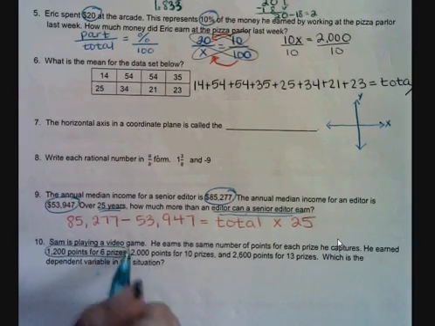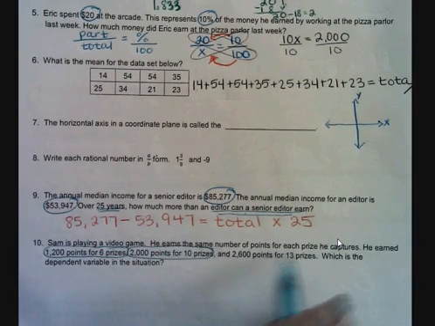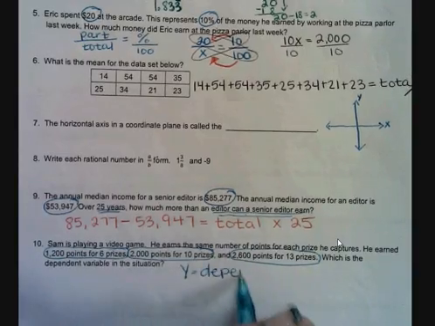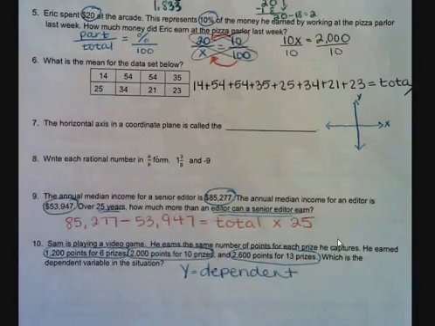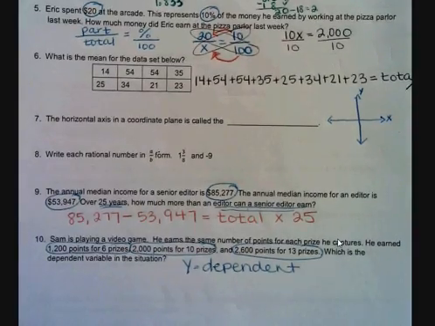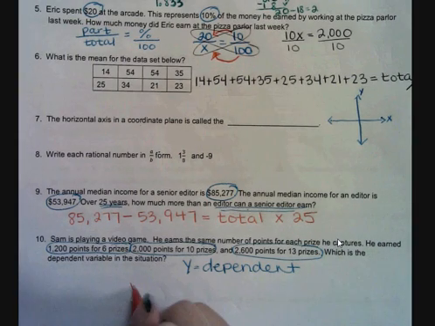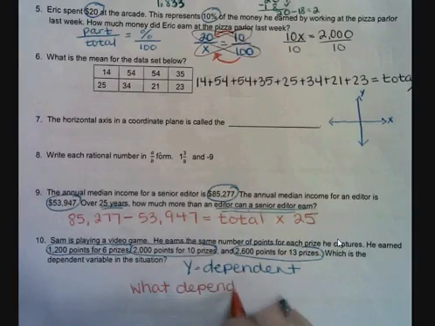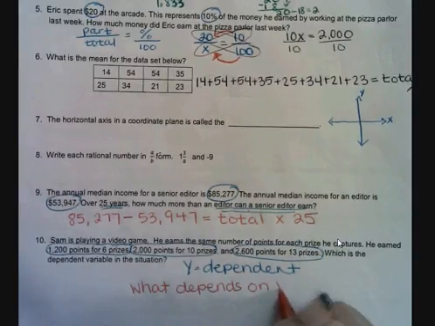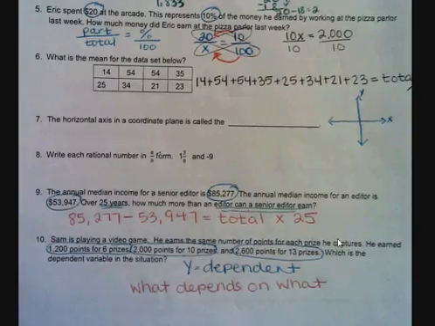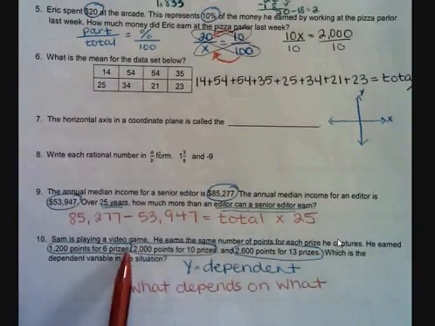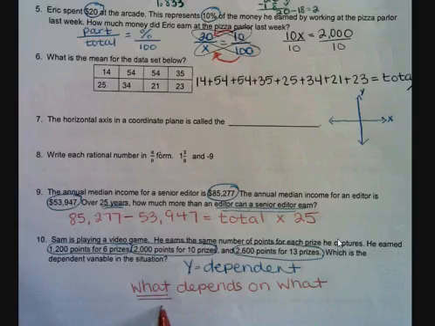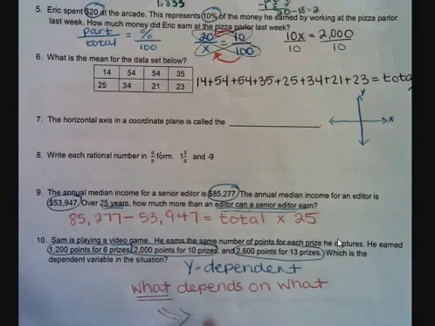All right, so we got two variables. You got your points and your prizes. We need to figure out which one is the y. Which one is dependent? To figure that out, you have to figure out what depends on what. Okay, you have two variables, points and prizes. So which one depends on which? Whatever you wrote here is going to be your dependent variable.